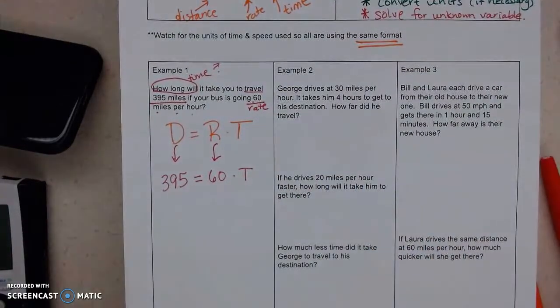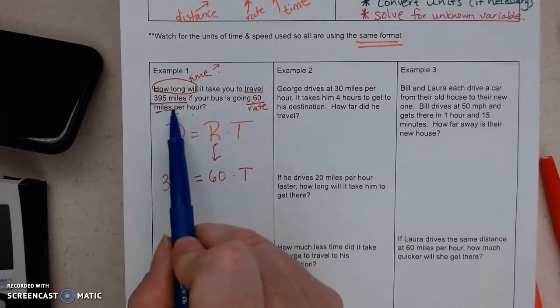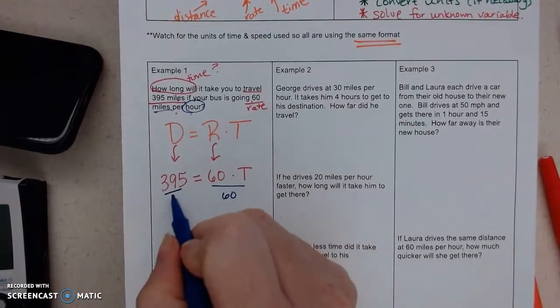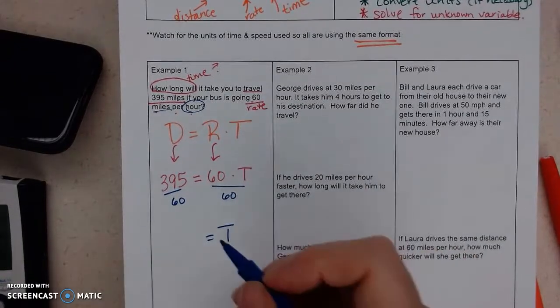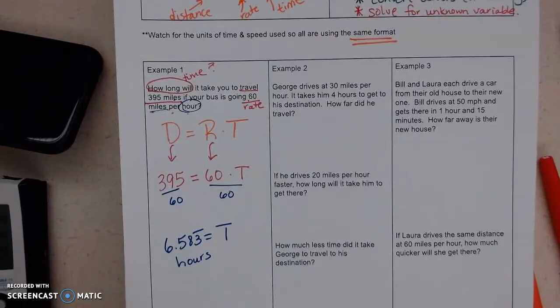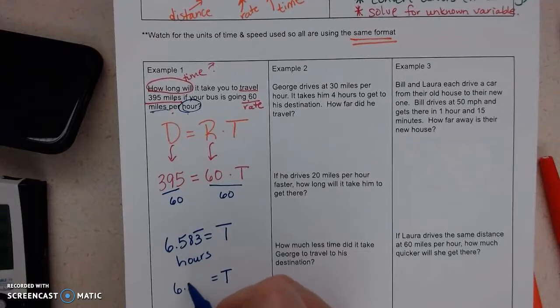So here's my equation. So notice we've got miles and miles, so we don't need to convert. Our answer is going to be in hours. So if I divide by 60, our time equals 395 divided by 60 is 6.583 repeating hours. Now, typically we round to 1 or 2 decimal places, just follow the directions. So I'm going to say 6.58 hours.